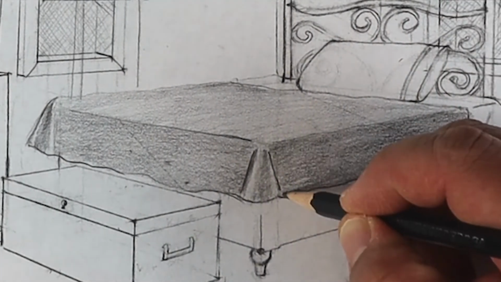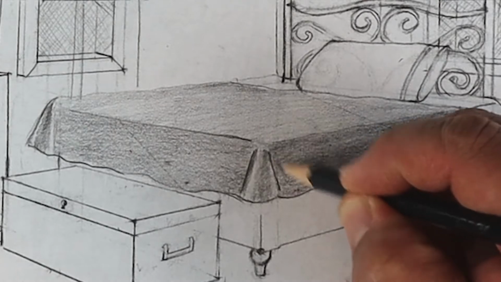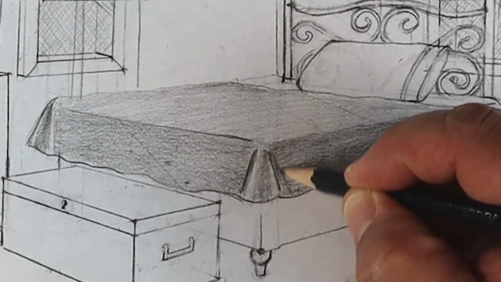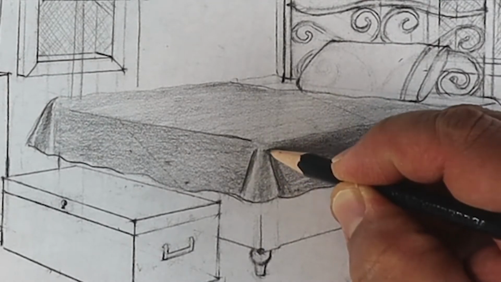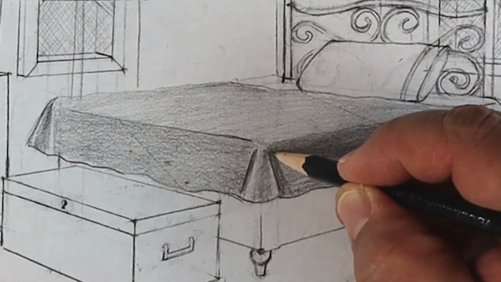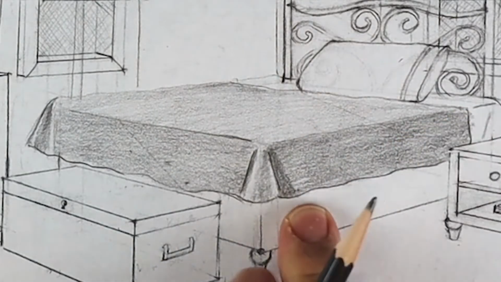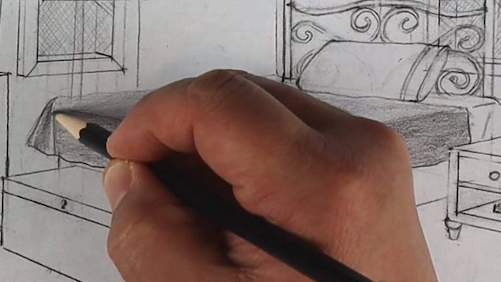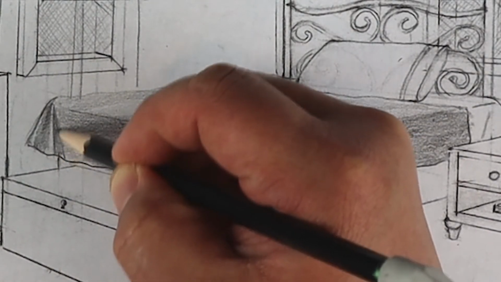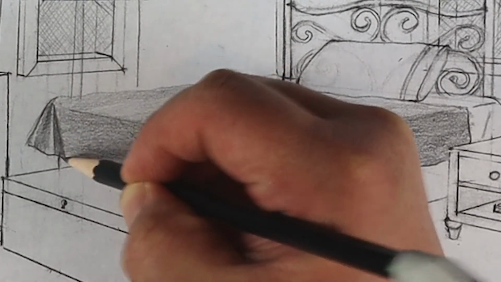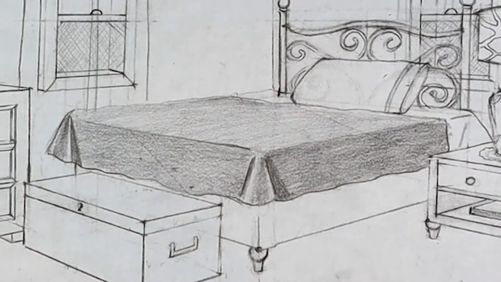Now on the right side of this little cone shape, let's draw a little cast shadow and then fill that in. Let's just say that this little part sticking out is actually casting a shadow on the blanket right here. And the same here. Let's do a little cast shadow, just a little one. There we go. And that just makes it pop out even more.